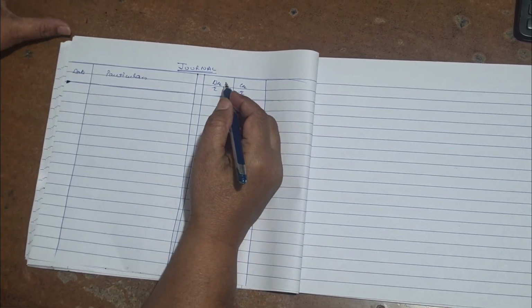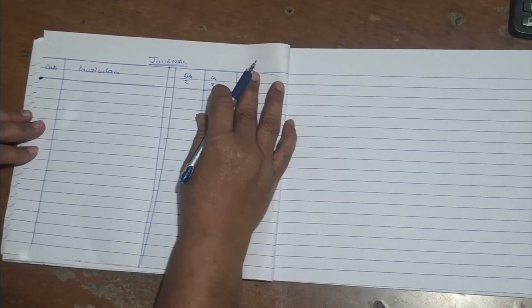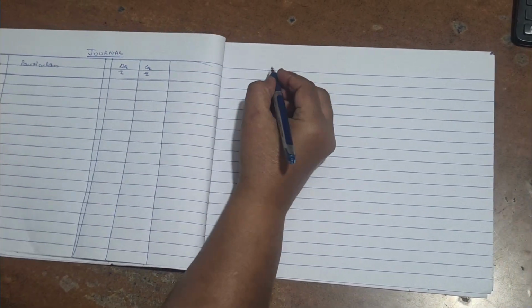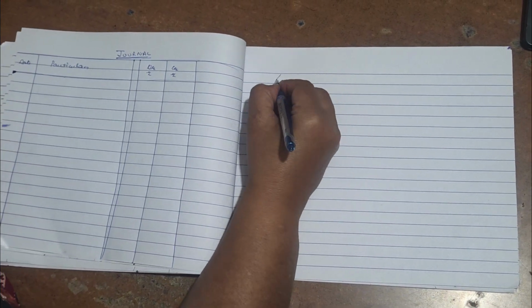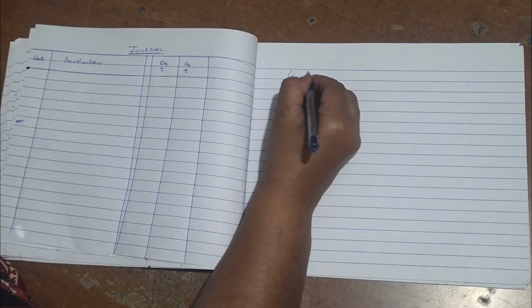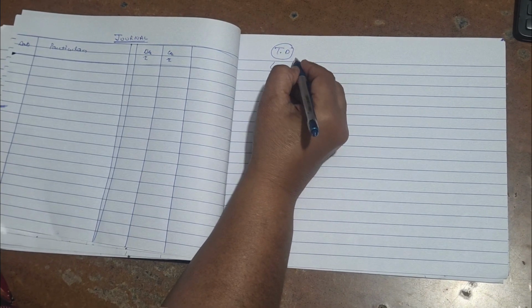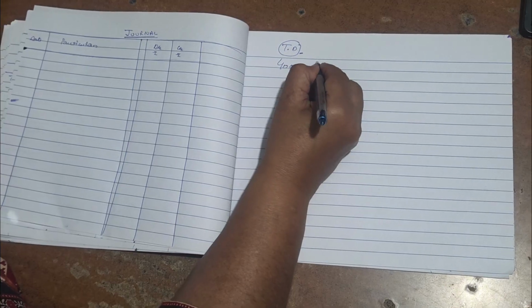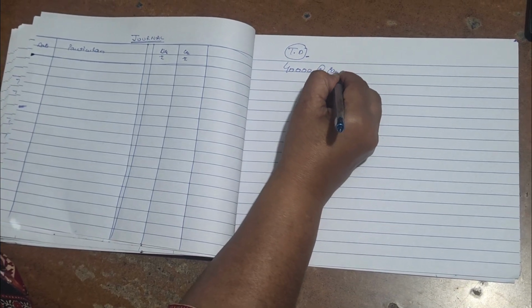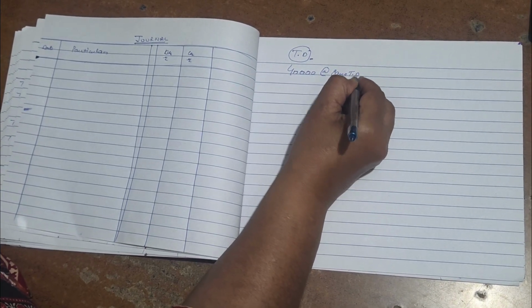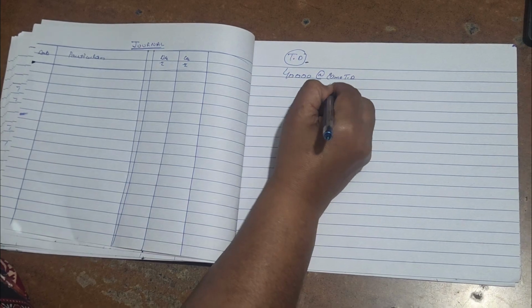Good morning, students. We are going to continue the topic, that is discount. If goods are purchased and sold at trade discount, and if these are returned, they are returned at the same trade discount rate.